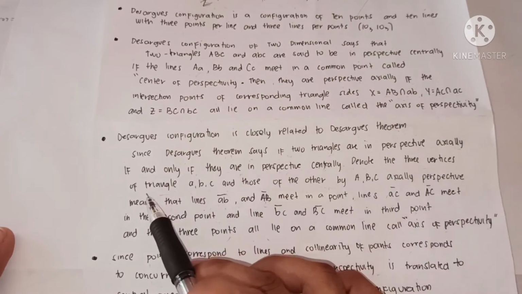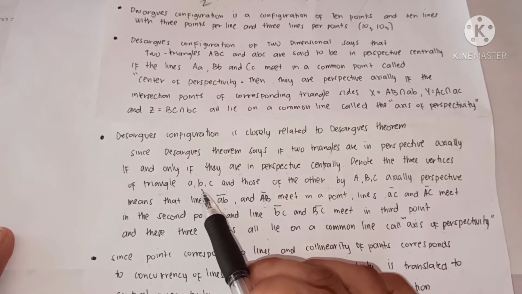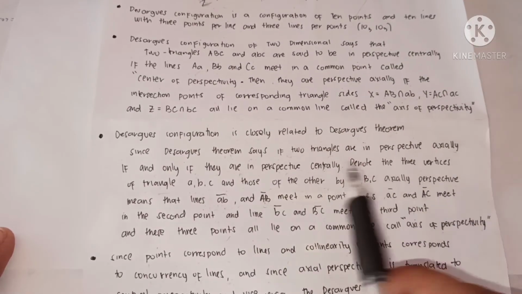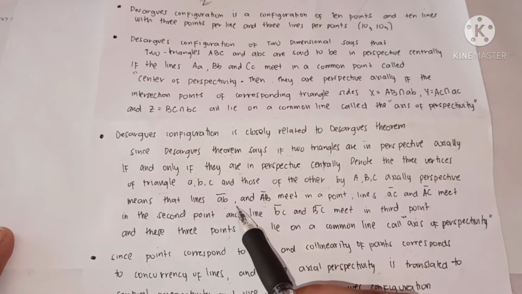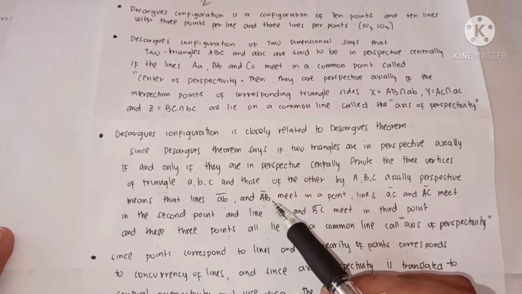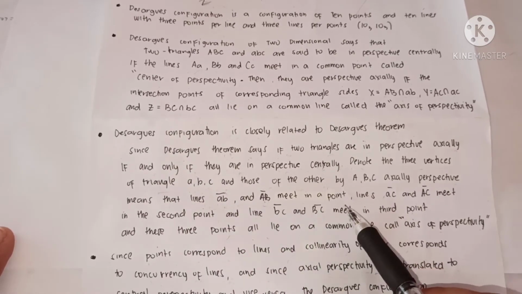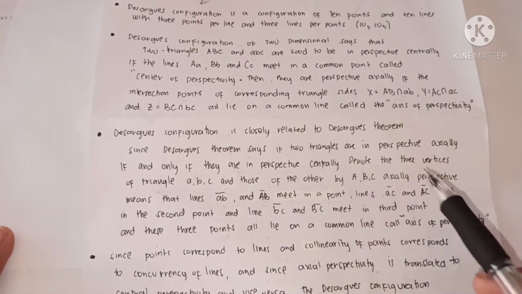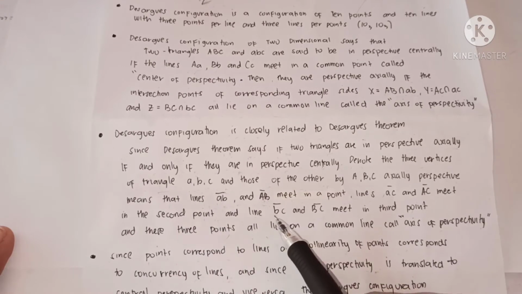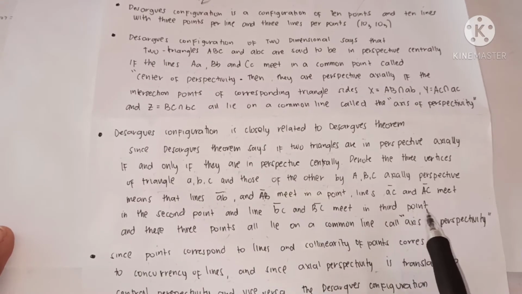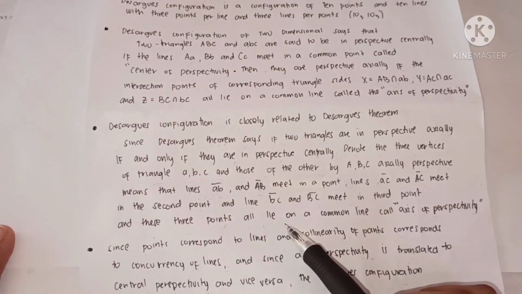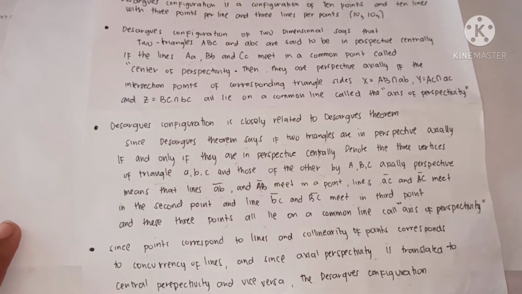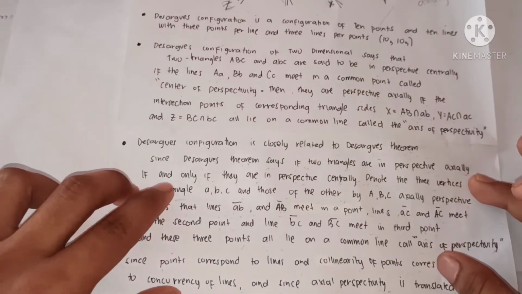Denote the three vertices of triangle small a, b, and c and those of the other by large A, B, and C. Perspective axially means that lines small ab and large AB meet in a point, lines small ac and large AC meet in a second point, and lines small bc and large BC meet in a third point. And these 3 points lie on a common line called the axis of perspectivity.